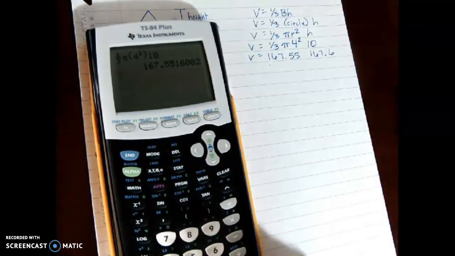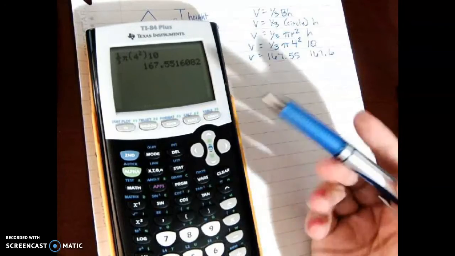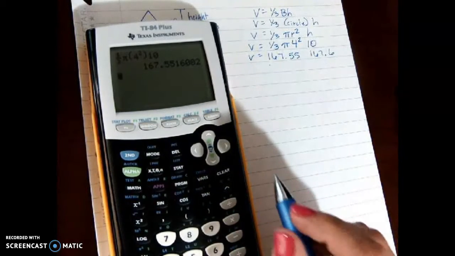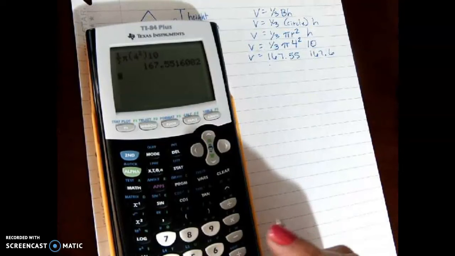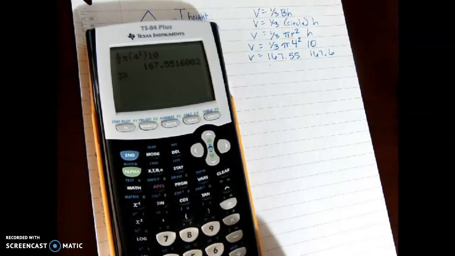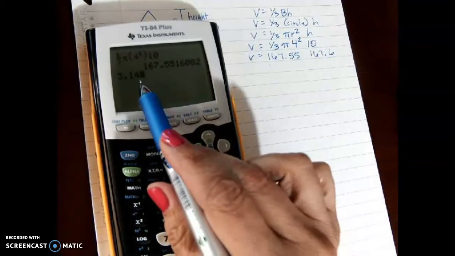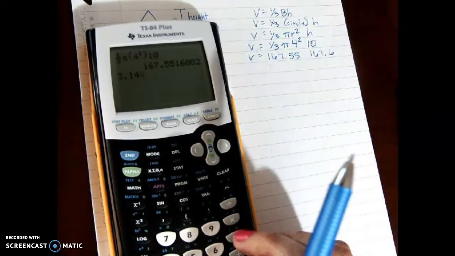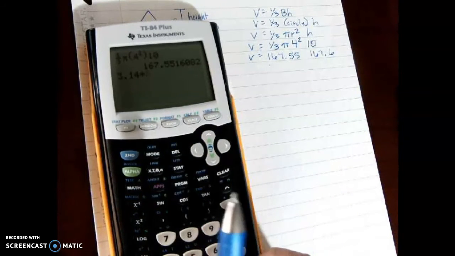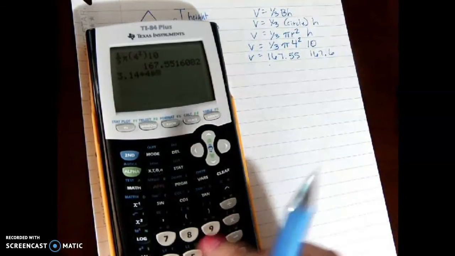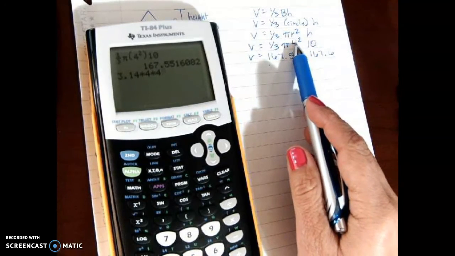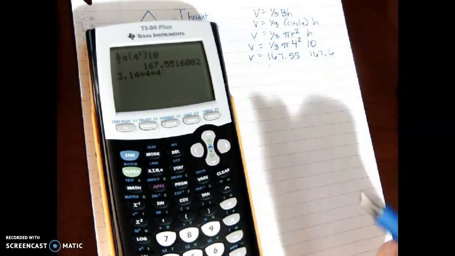Those of you who don't have this calculator, you can use 3.14 for pi. So 3.14 times 4 times 4, because of the 4 squared, and then times 10.